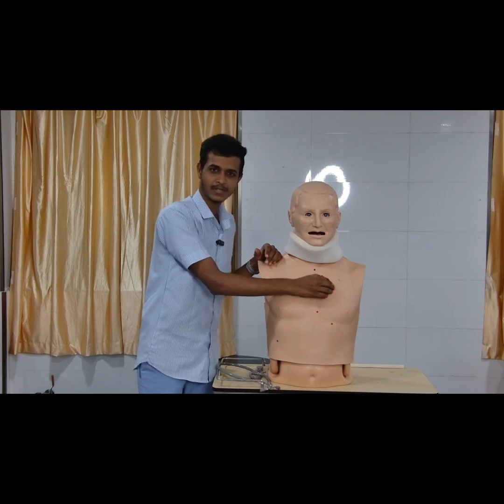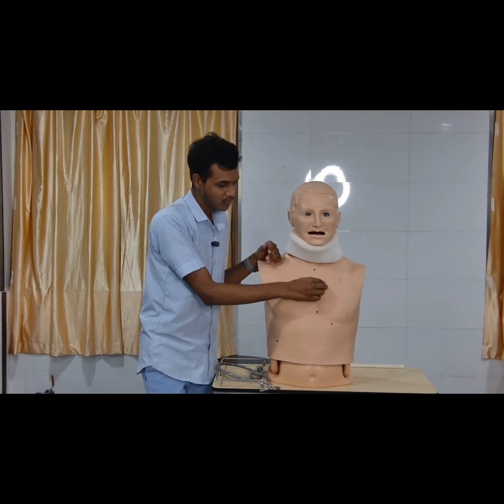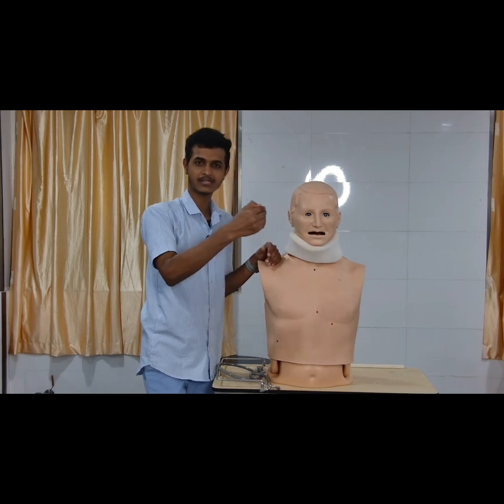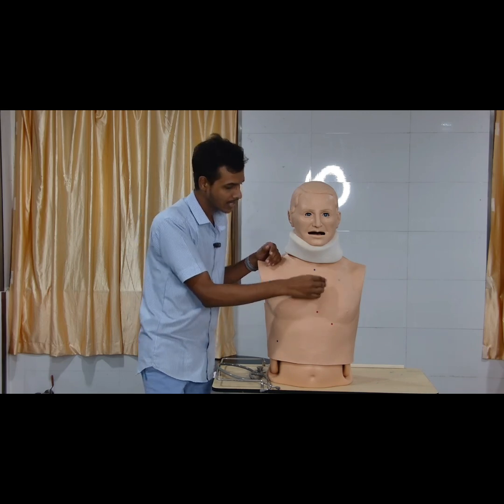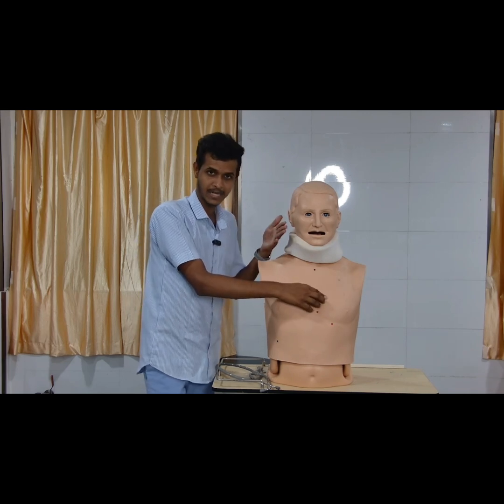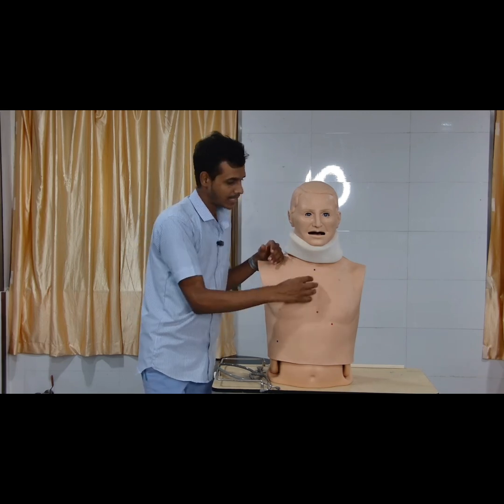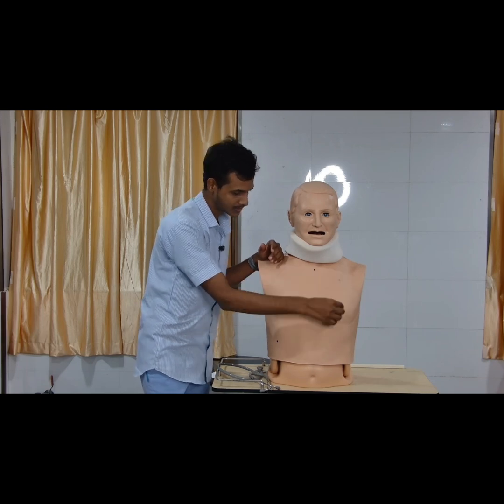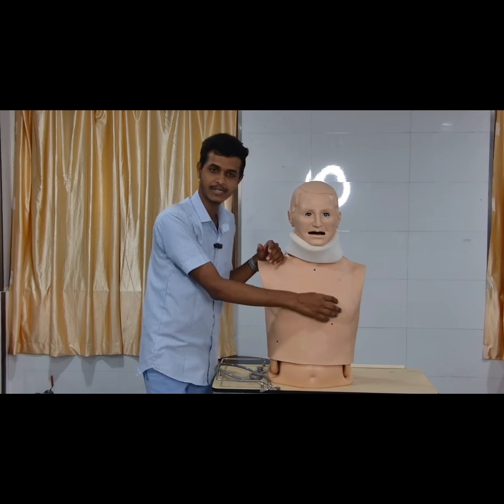Right is aortic, left is your pulmonic. Then followed by, just to palpate, third rib, third intercostal space, fourth rib, fourth intercostal space. Along the side of the sternum, left side, you will auscultate your tricuspid, and then the fifth intercostal space, that's near the nipple, mid clavicular line, you will get the mitral sound.